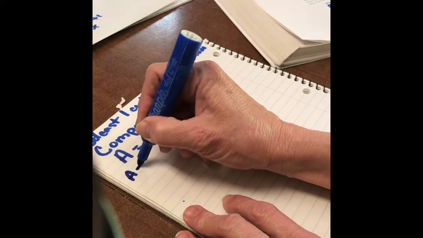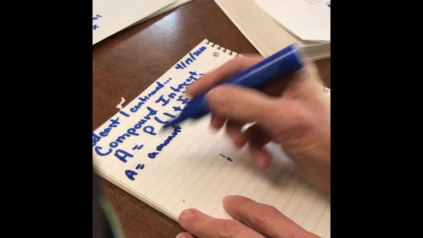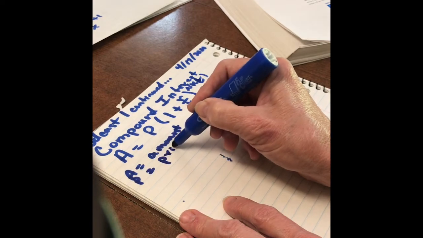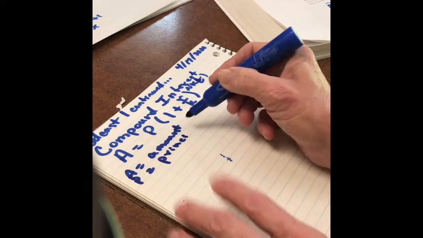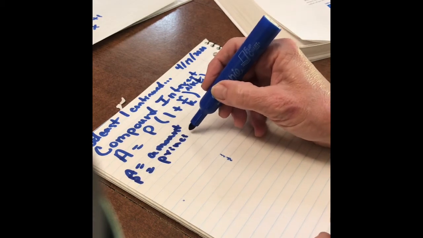So A stands for amount, P is the principal, which is the money you started with. The amount is the amount at the end of the interest rate in the time period.